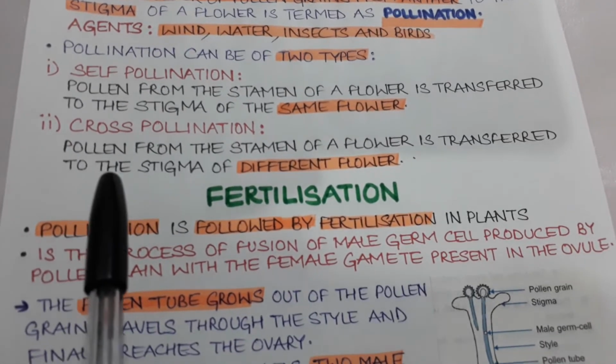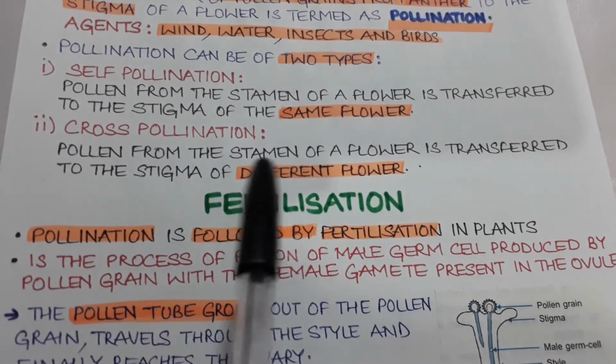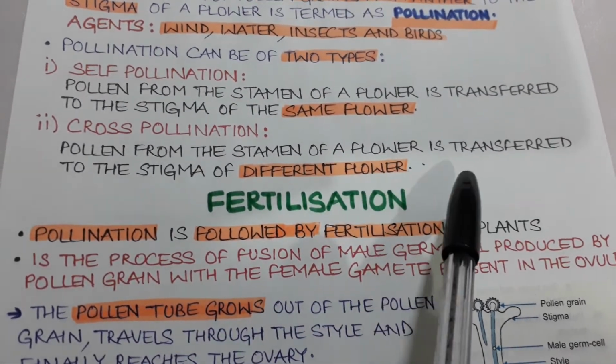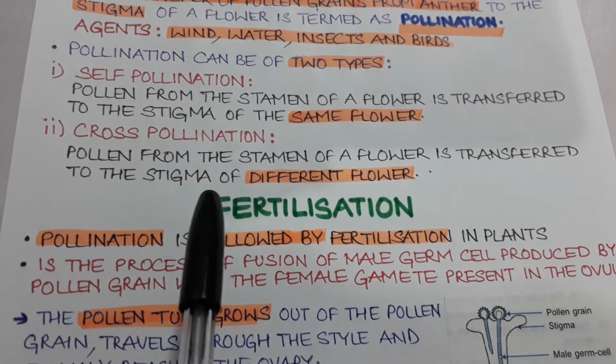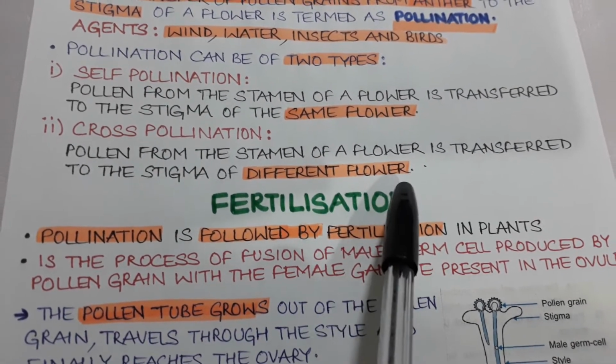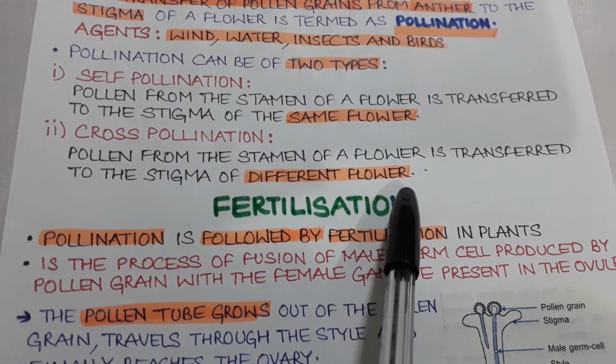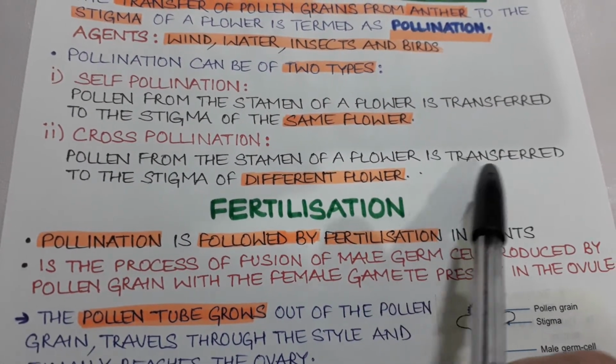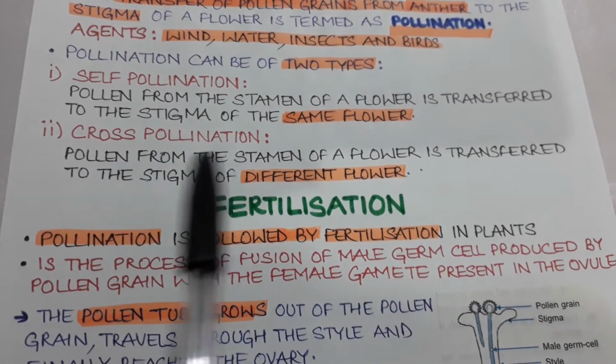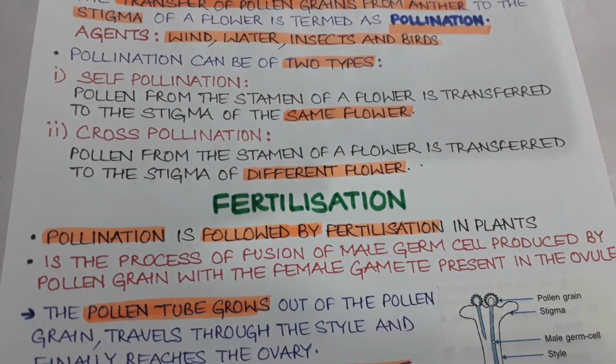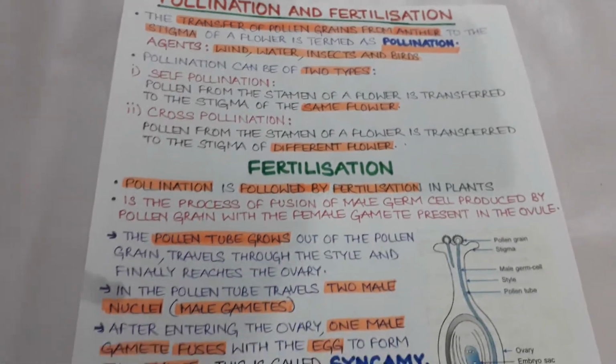Whereas cross-pollination is when pollen grains from the stamen of a flower are transferred to the stigma of a different flower of a different plant. Such a type of pollination is termed as cross-pollination.